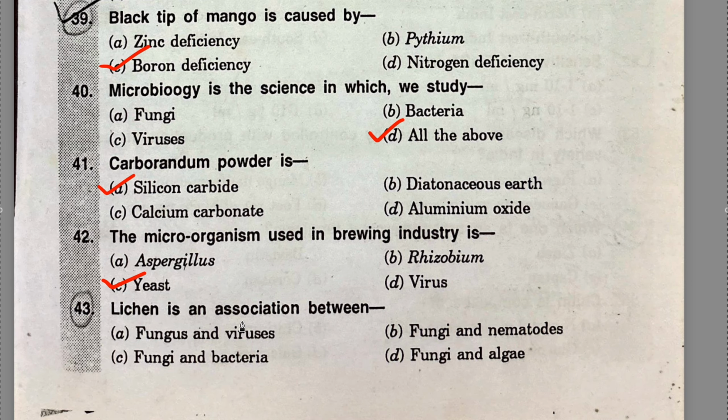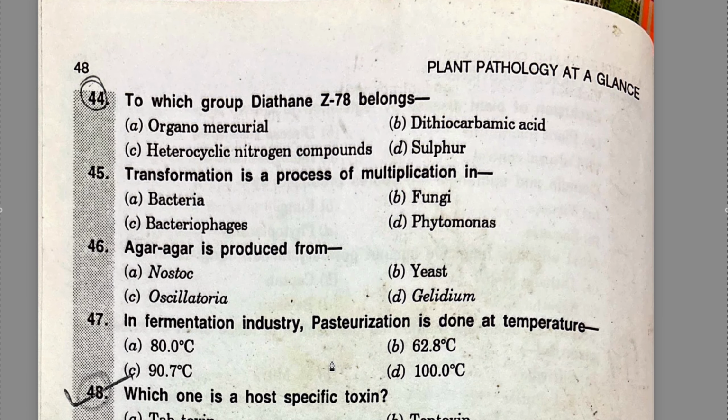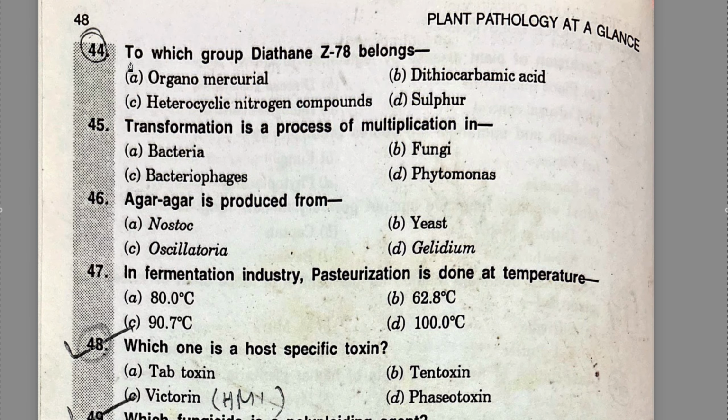43. Lichen is an association between fungi and viruses, fungi and nematodes, fungi and bacteria, or fungi and algae. Answer is fungi and algae. Question 44. To which group does Dithane Z-78 belong?